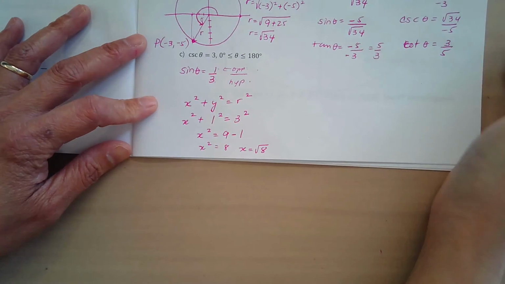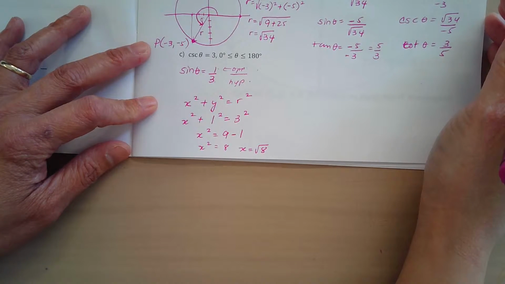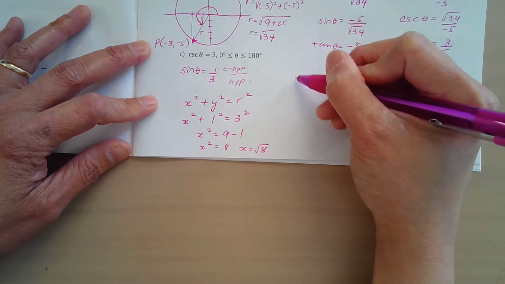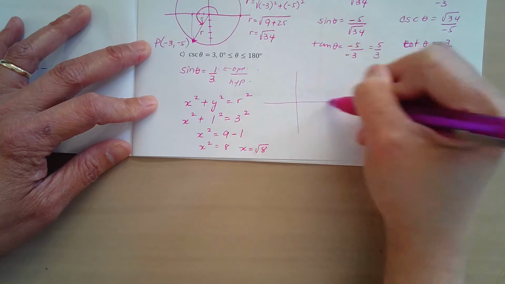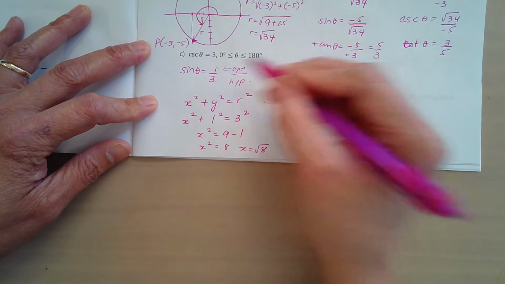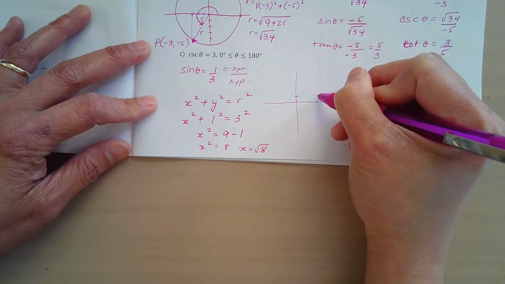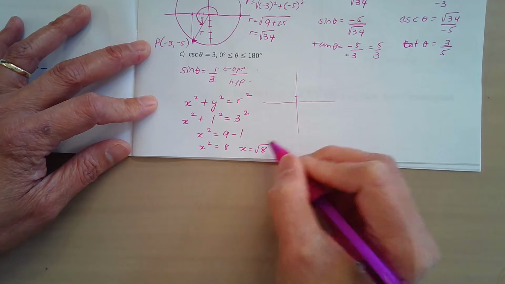So where do we go from here? Do you have a visual? The opposite is 1, so the y is 1, and x is root of 8.